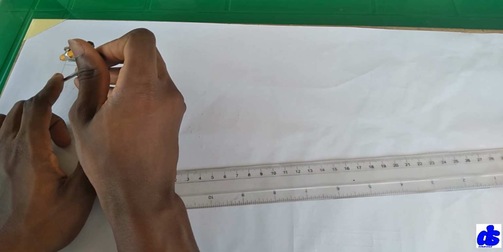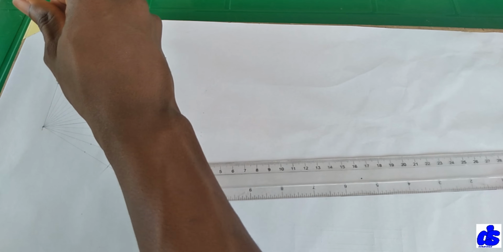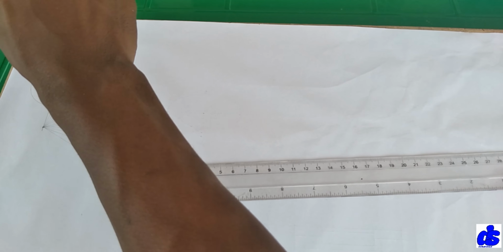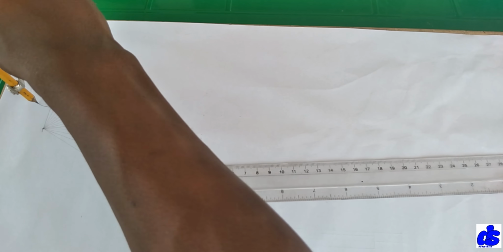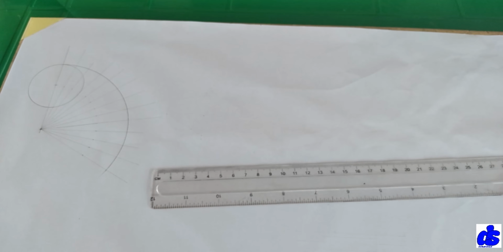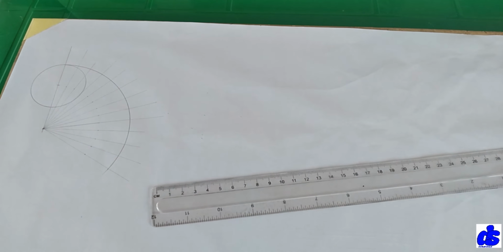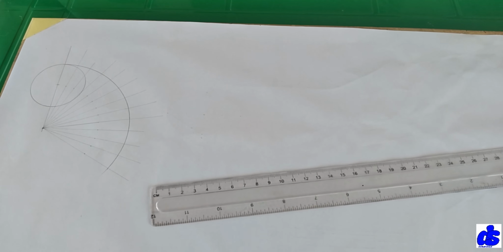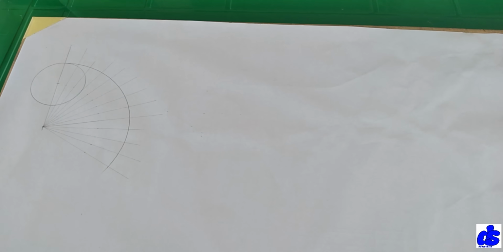Then I'll now stand here. So right now we have our directing circle and also have our rolling circle. Now let's divide our rolling circle into 12 parts.